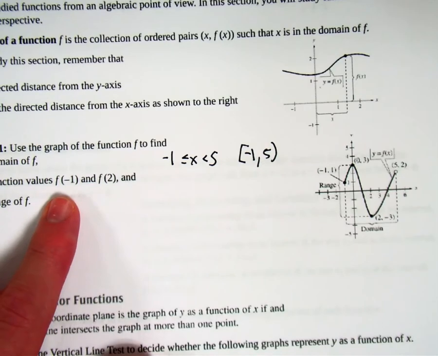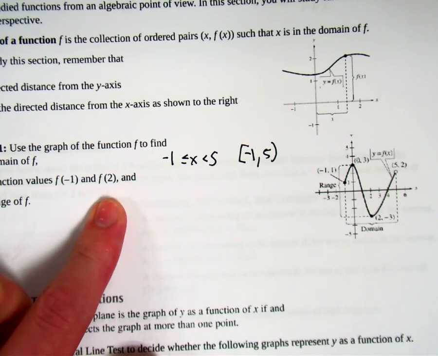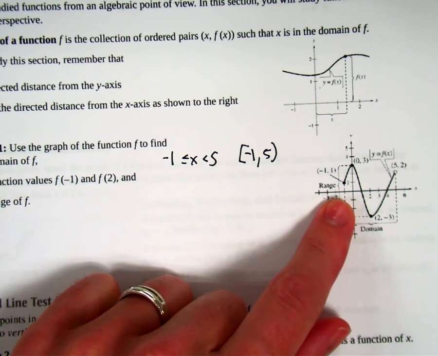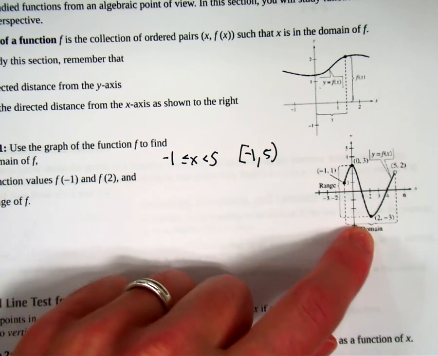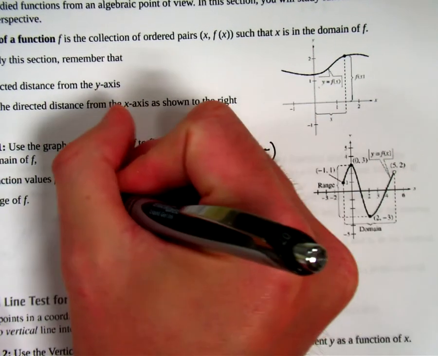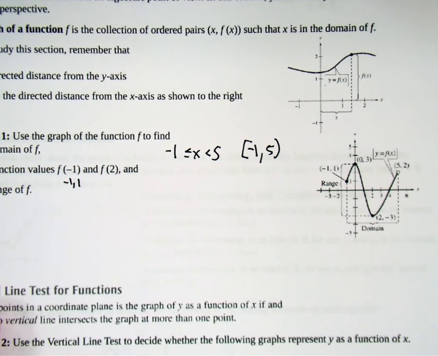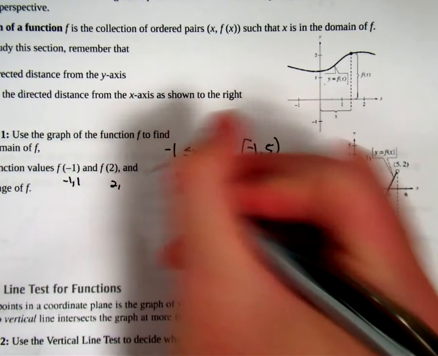What are my function values at -1 and at 2? -1 comma 1, 2 comma -3. So just basically reviewing, can you read a graph?